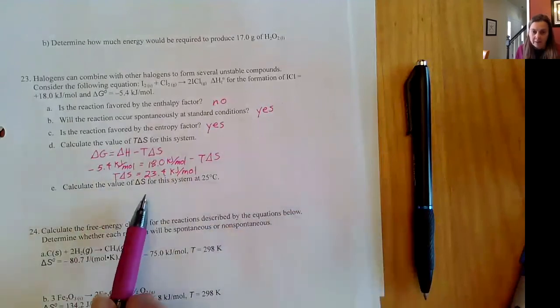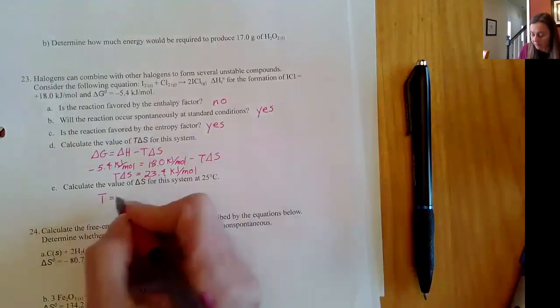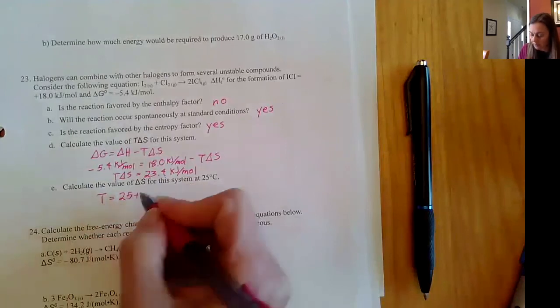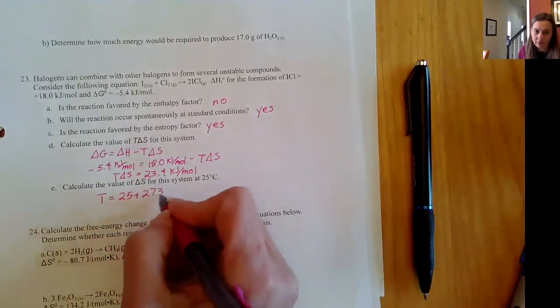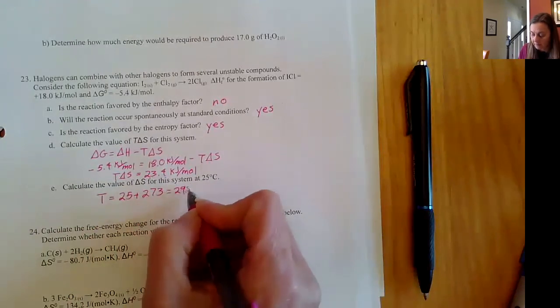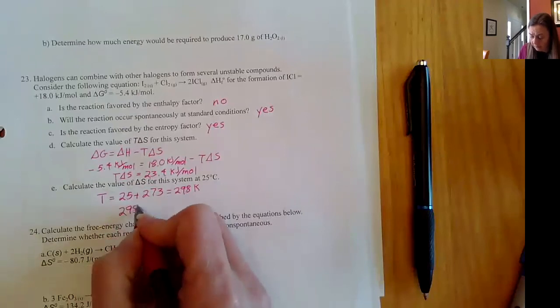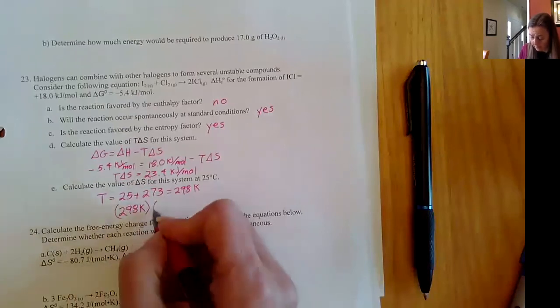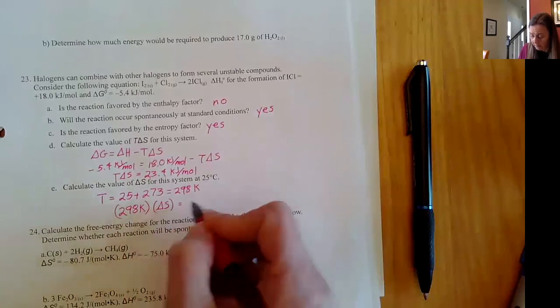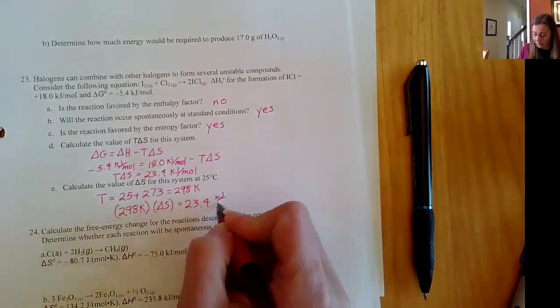And then it asks us to calculate delta S if we're at 25 degrees Celsius. So temperature is equal to 25 plus 273 to convert from Celsius to Kelvin. So that's 298 Kelvin. So 298 Kelvin times delta S is equal to 23.4 kilojoules per mole.